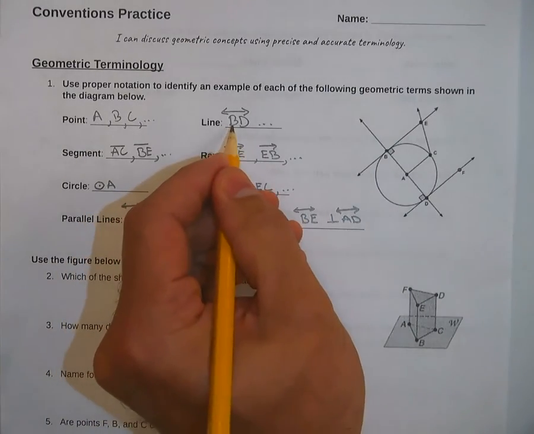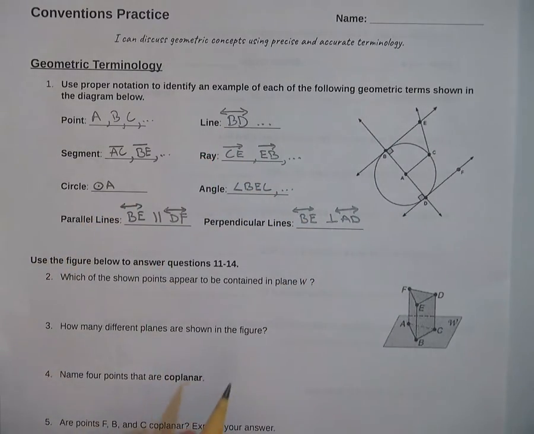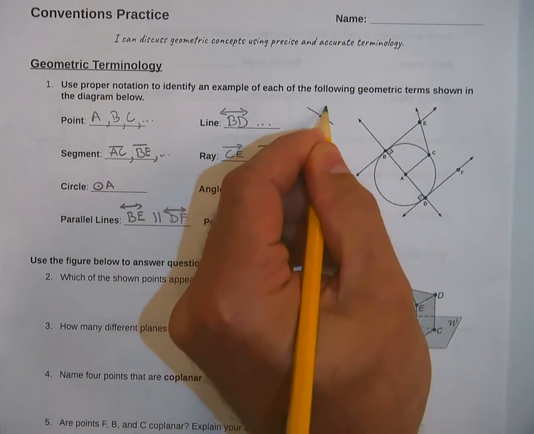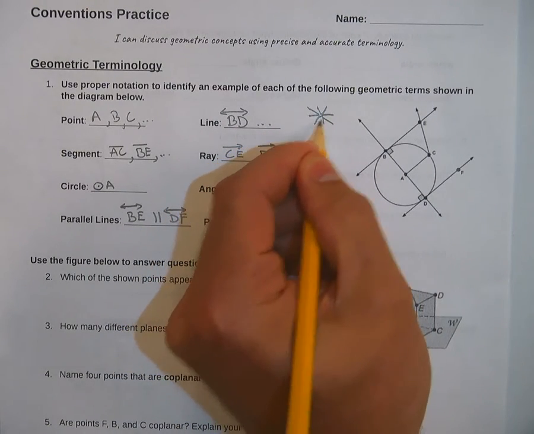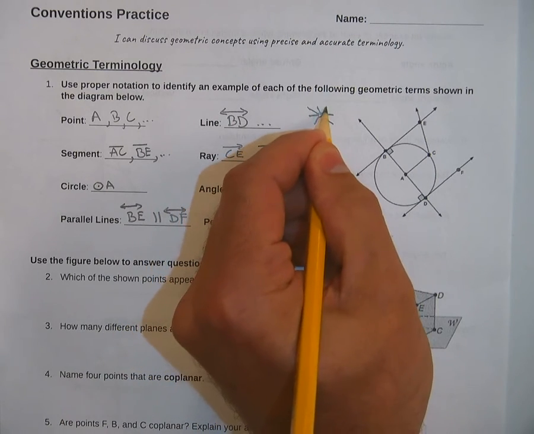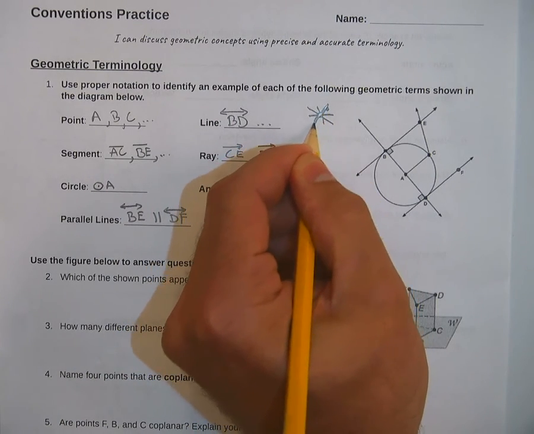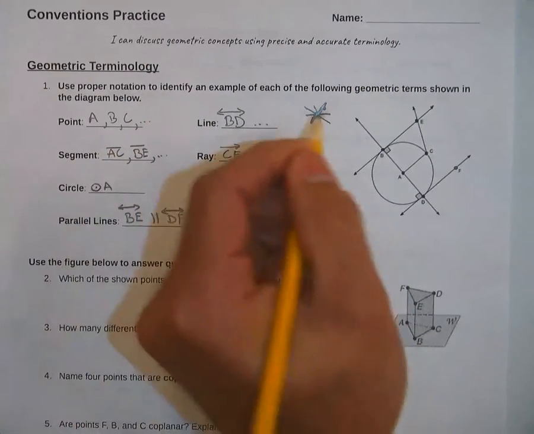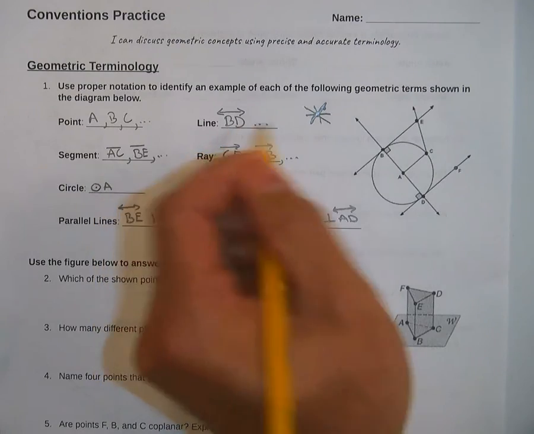With a line, you need 2 points because you need 2 points to make a line. If I just had 1 point like that, I could draw this line or that line or that line or that line. There's an infinite amount of lines that can go through 1 point. But as soon as I add a second point, it locks in that line. I can't move it anymore. It's stuck right at that spot. So you label it with 2 of the points on that line.